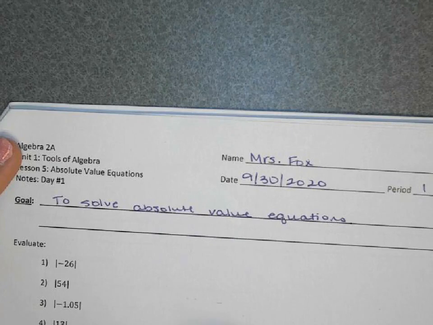Everyone should have their masks pulled up over their nose. If I see noses in here, that is a referral. Okay, we don't wear our masks down here. That's not acceptable. Thank you.